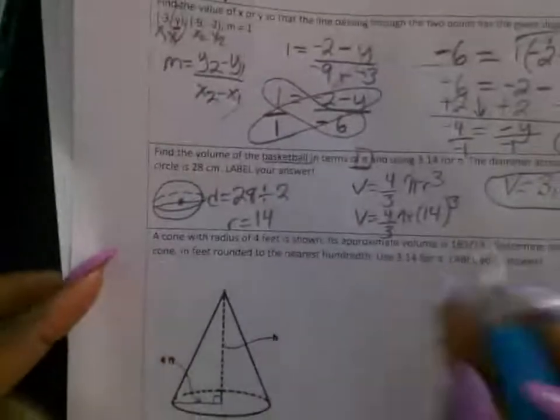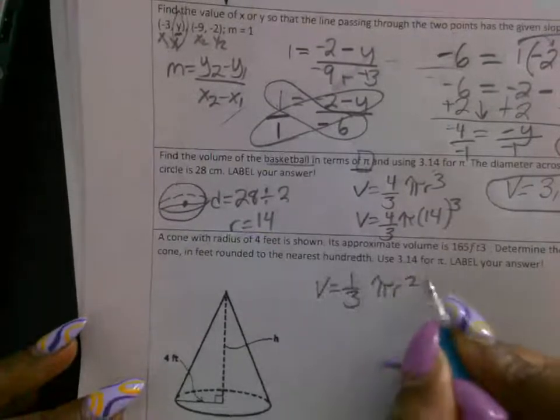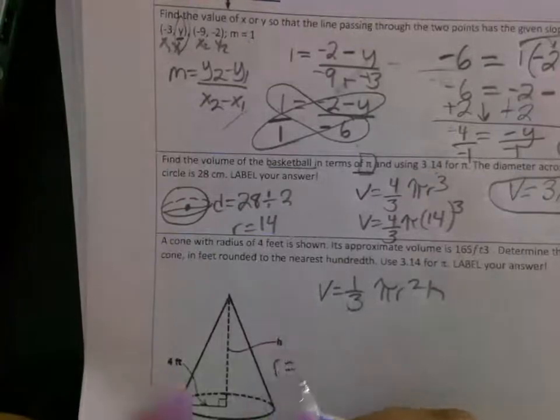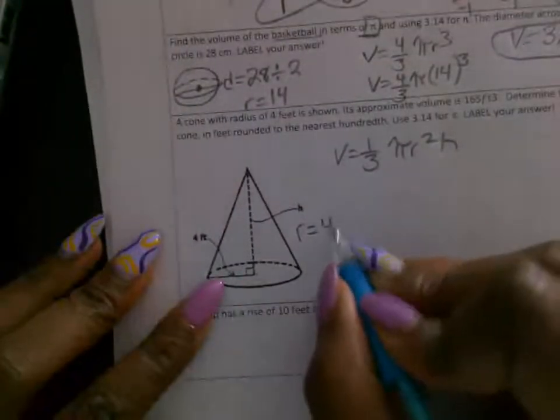Okay? All right, so now we're doing a cone. The formula for a cone is 1/3 pi r squared times height. They gave you the radius this time. The radius is here halfway through the circle. That's 4 feet.